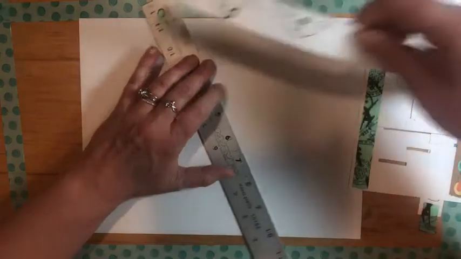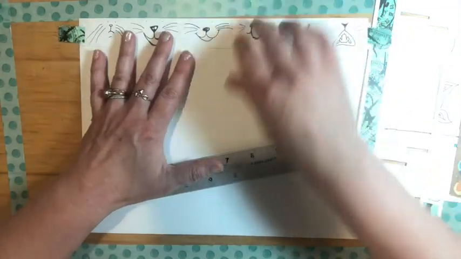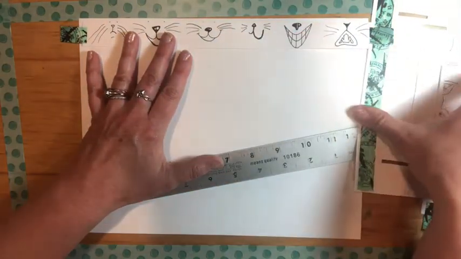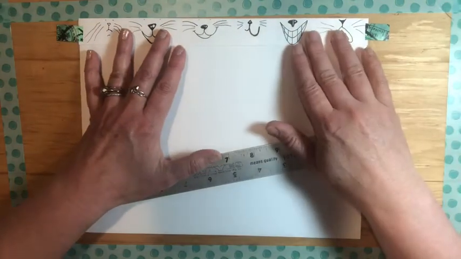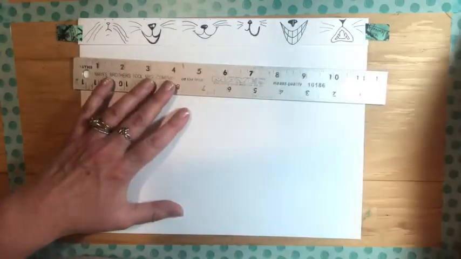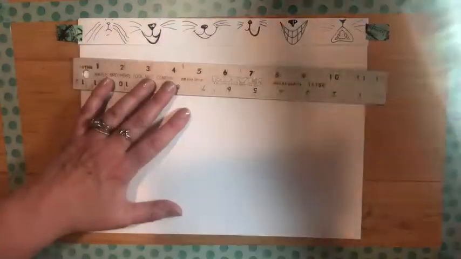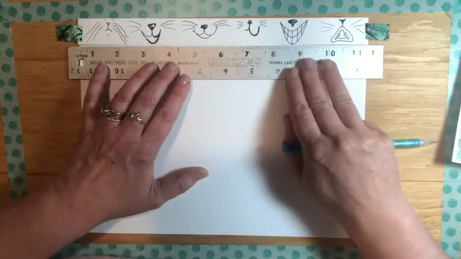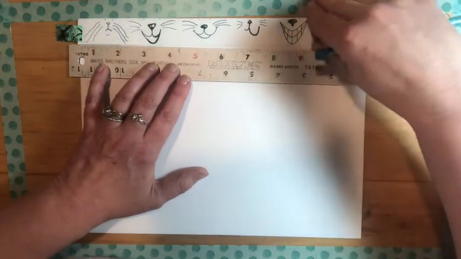Now I do want these to be long strips, as long as possible. So I'm going to measure those out first, because that's the most important part. You don't really need this contraption.